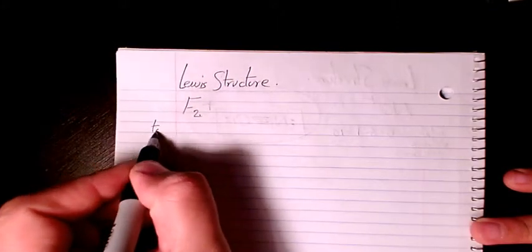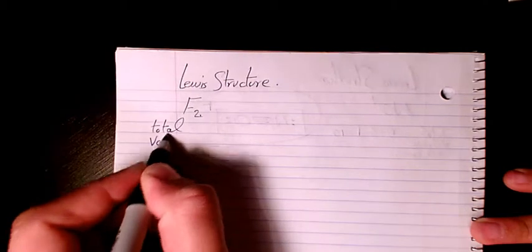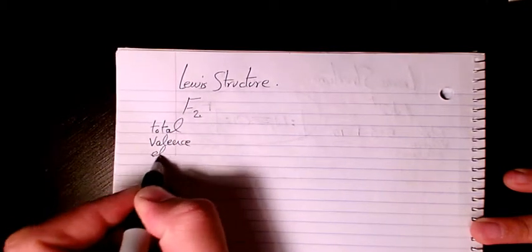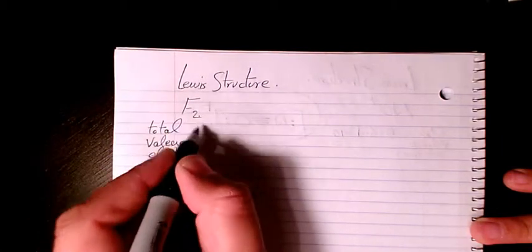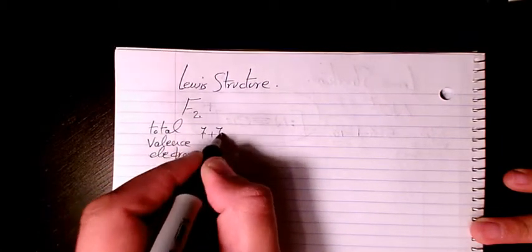In this video I want to show you how to draw the Lewis structure for F2. So first of all, I need to find the total valence electrons, which we have. F belongs to group 7, so 7 plus 7, it's going to be 14 electrons.